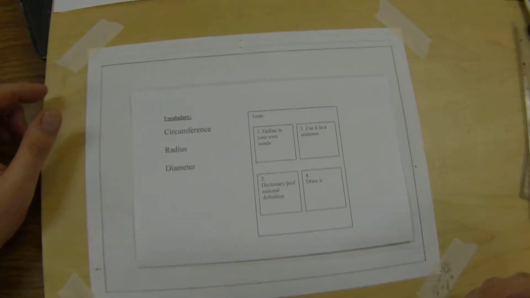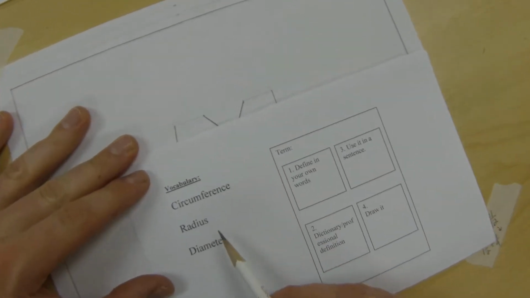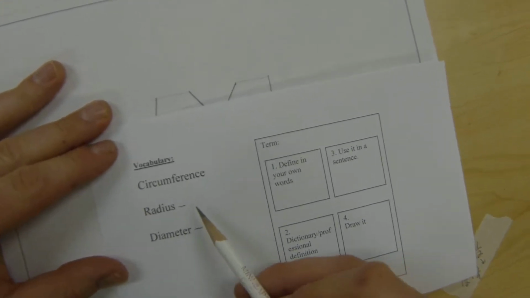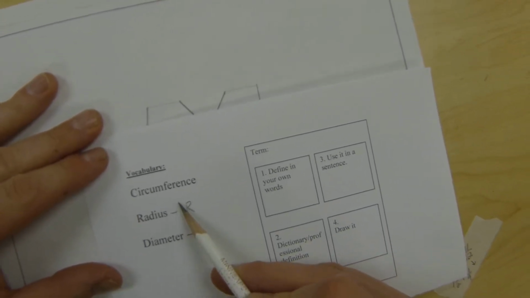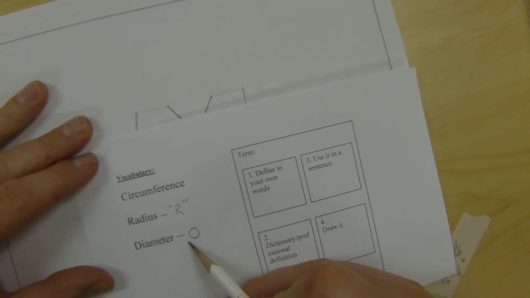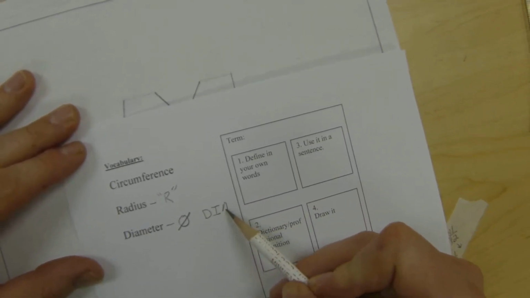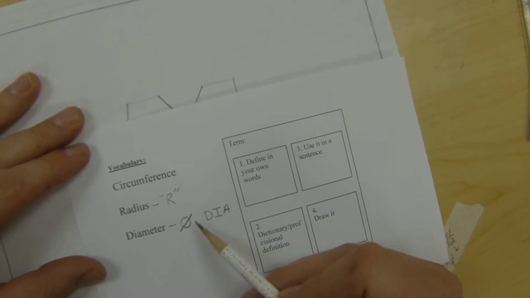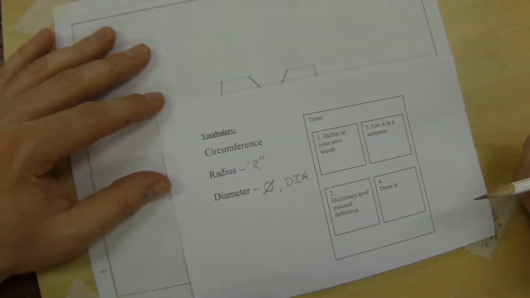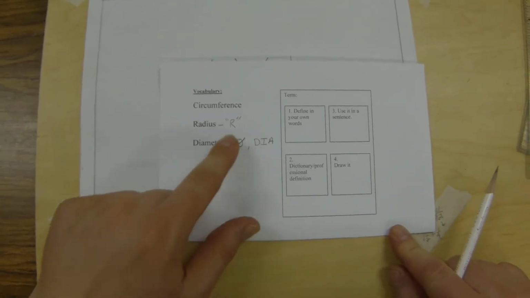Alright, now that we're back in session here, a little bit more about our definitions. There's a couple of abbreviations that might be associated with these two items. Radius can be shortened to just an R. Diameter could be indicated to you as a symbol or DIA. However you see it, it will still equate to what you have discovered the definition for radius and diameter to be. Okay? So once you get your vocabulary done, we can move forward.